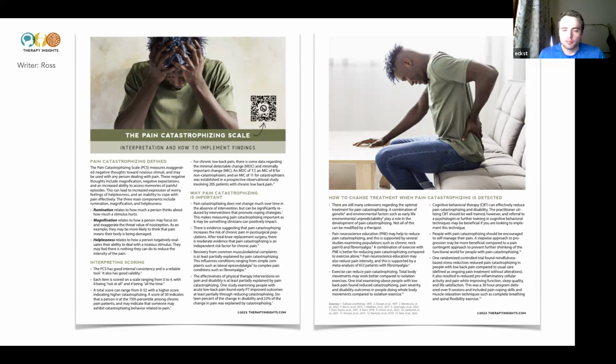And then in people who have catastrophizing, they tend to have a higher risk of having chronic pain. And that's even for things that we consider to be pretty simple diagnoses like knee replacements, where there's moderate evidence that pain catastrophizing is an independent risk factor for chronic pain. And then, as we talked about, it influences multiple conditions.